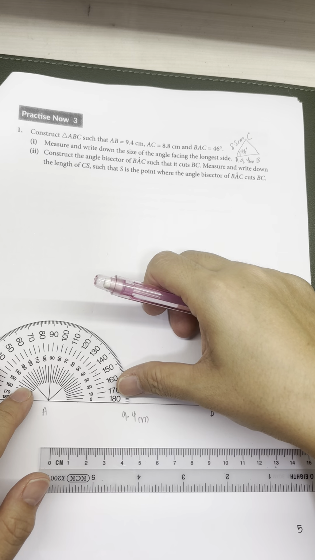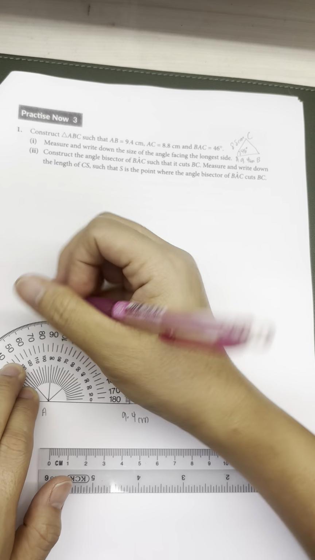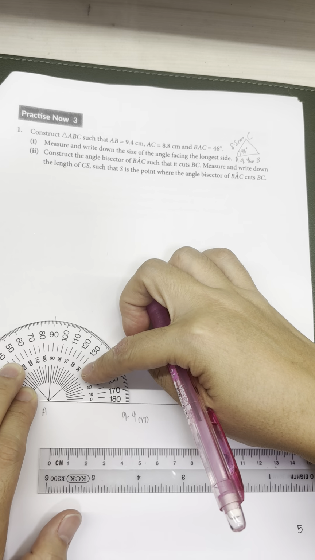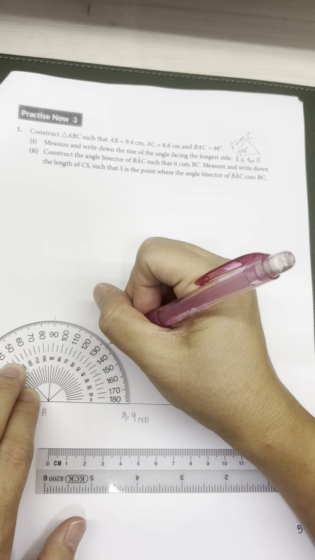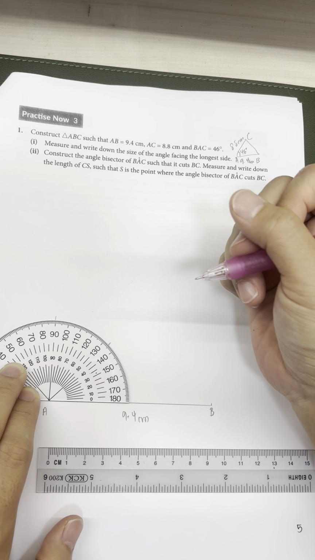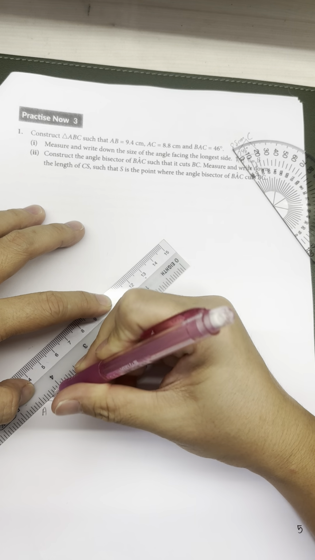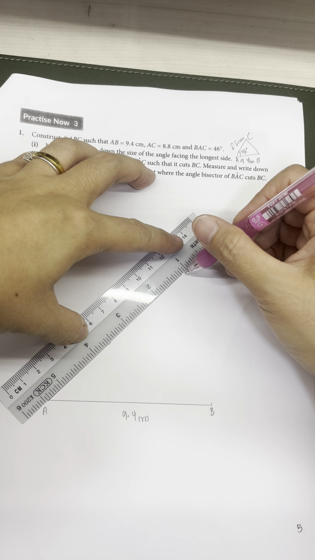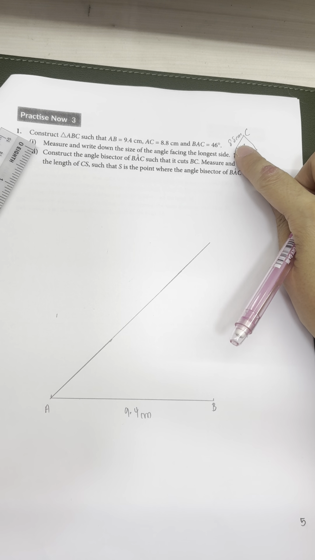Again, ensure that you are aligned to the line AB, and this is your 90. Since 46 degrees is acute, read from the inner angle. We'll extend this line long because we are going to use the compass to indicate 8.8.